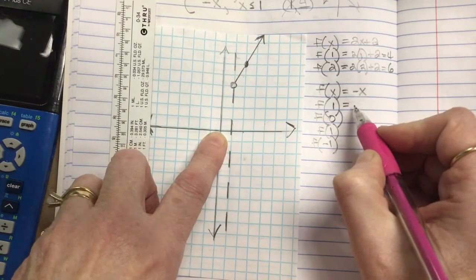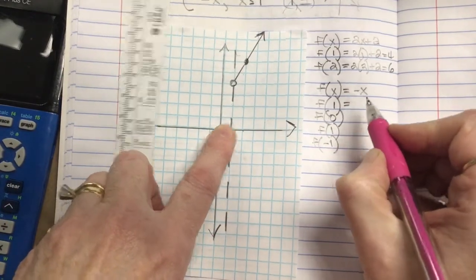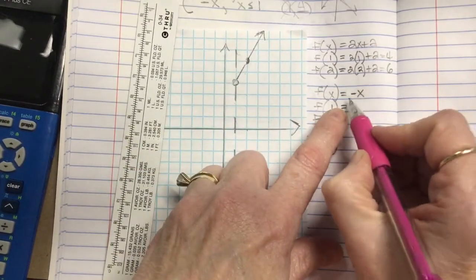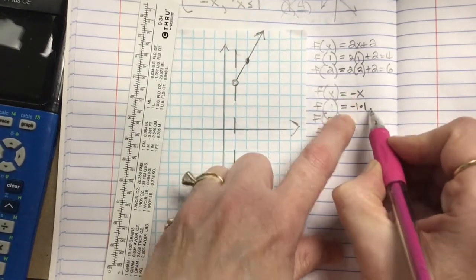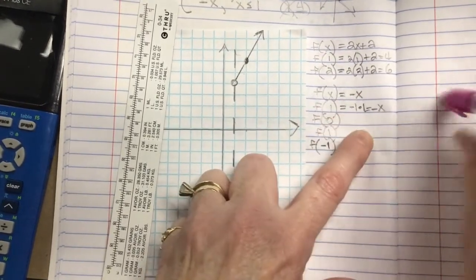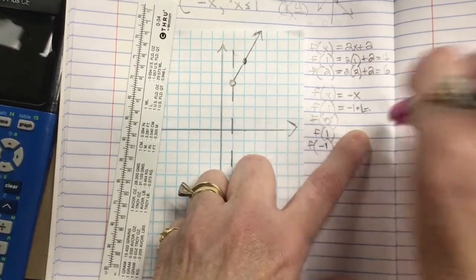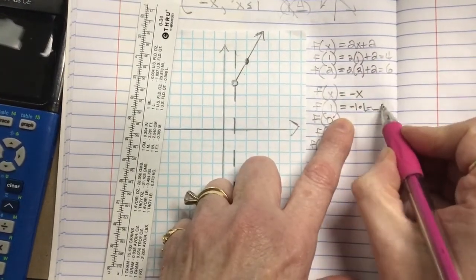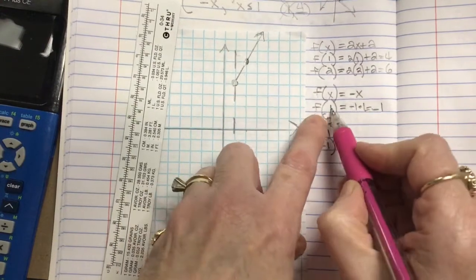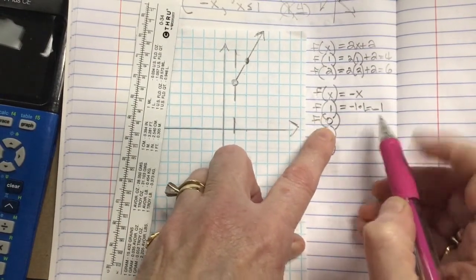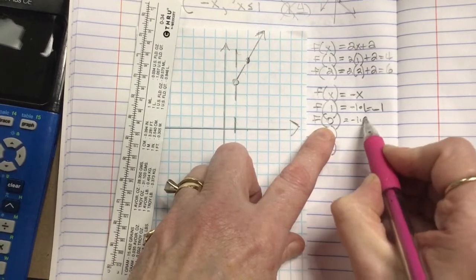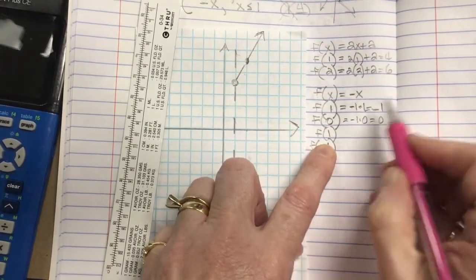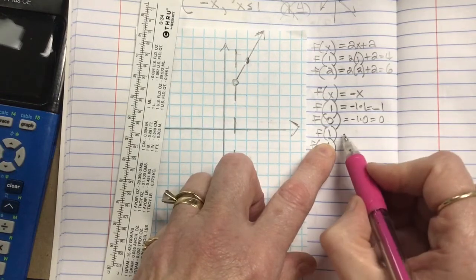So if I pick 1, I get, now, recognize that negative x means negative 1 times x. So I'm going to write negative 1 times 1. That's what that means, which is negative x, negative 1. Some people call it opposite of x. So the opposite of 1 was -1. These are going to be opposites. Now, the opposite of 0 is just 0. So you'd have -1 times 0, which is 0. And that's only the two I would do, but we can go ahead and do the others.